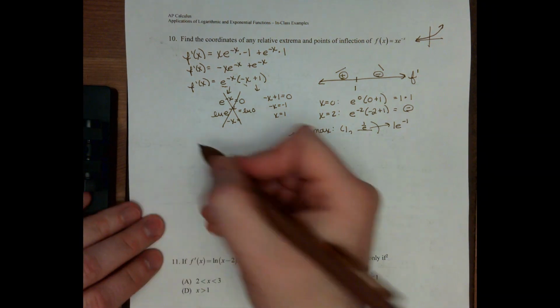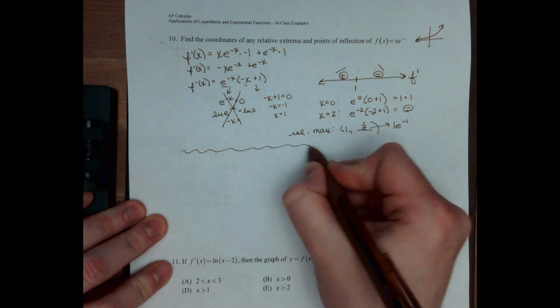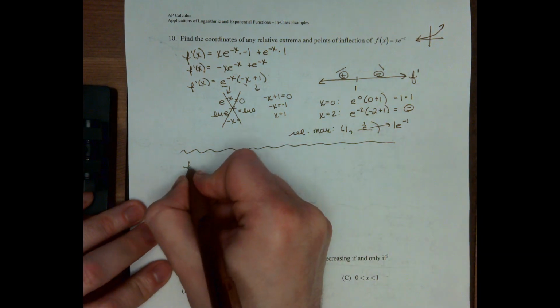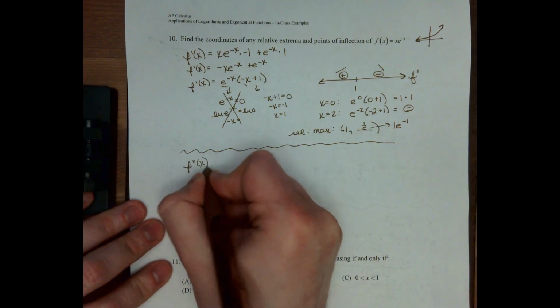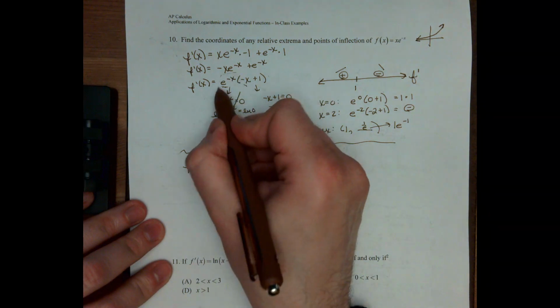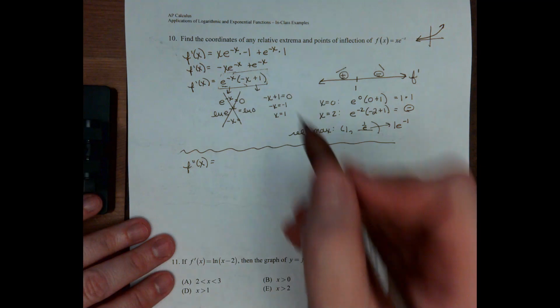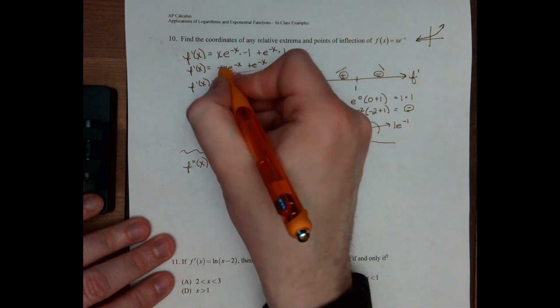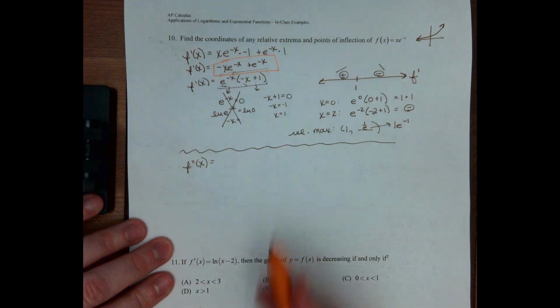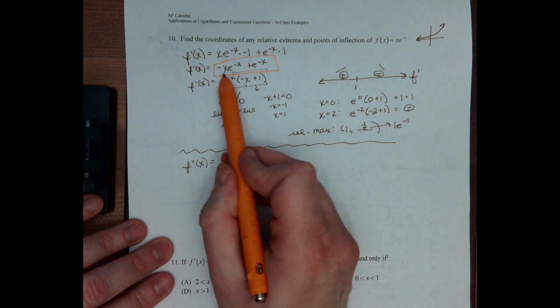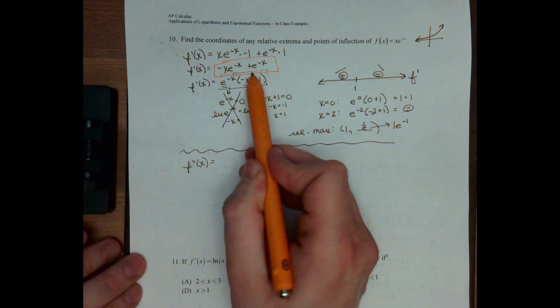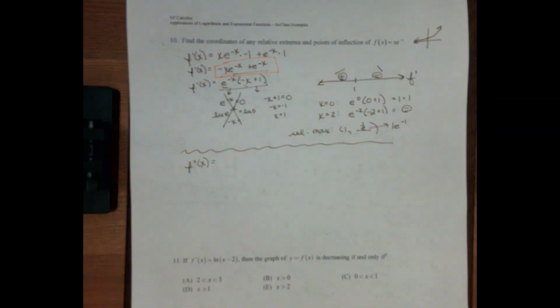Points of inflection. We need our second derivative. I think we should get it from this version of the first derivative. Do I want to do that? Oh, you know what? Ignore that. Let's get it from this version of the first derivative. I think you need product rule and chain rule over here. Just chain rule over here. See if you can get your second derivative and factor it fully.